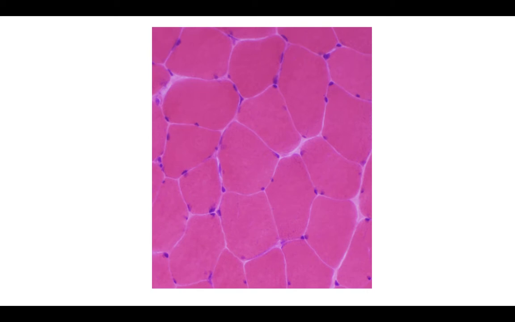Another way of looking at this is that this right here is the muscle of a patient with FSHD. Here, they're really not affected, and you can see that each cell is pretty healthy. They're rounded, and each nucleus is on the side, and each cell and muscle fiber is connected to each other.